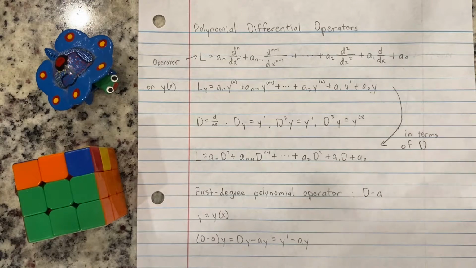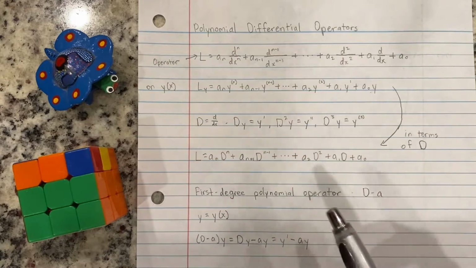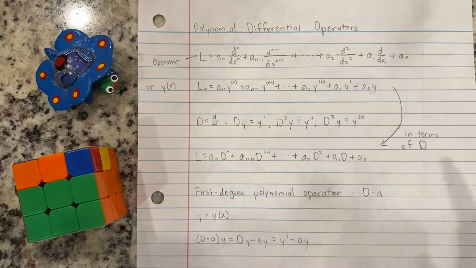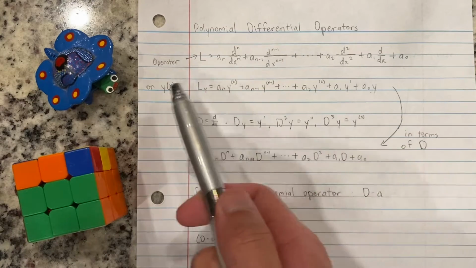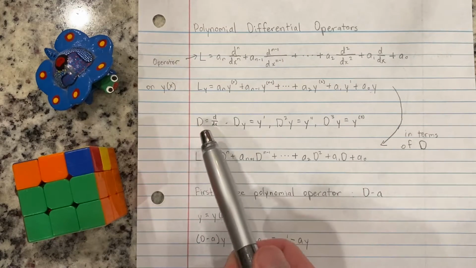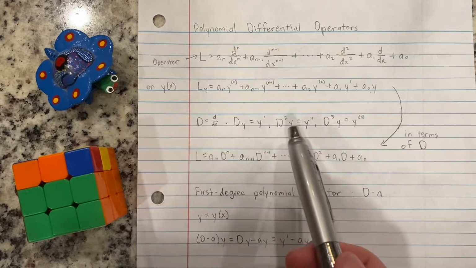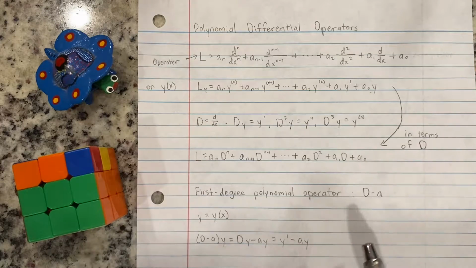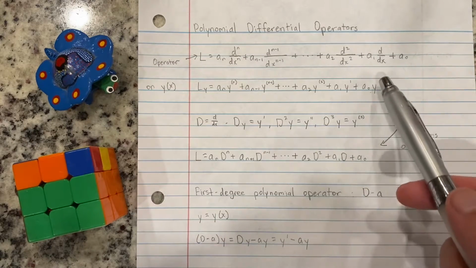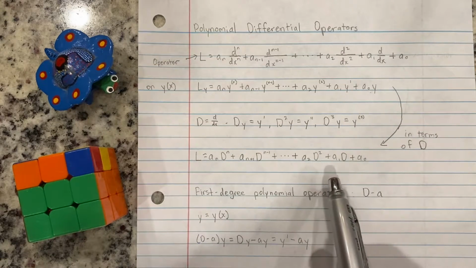operations on it. And it's just so that you don't have to write everything down. Let's say we operated on y of x to get that, and then we can substitute in D equals d/dx and Dy equals y prime and all of that to get it in terms of D, which gives us this.